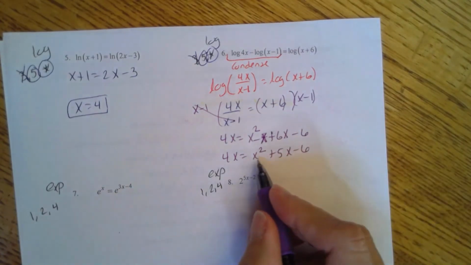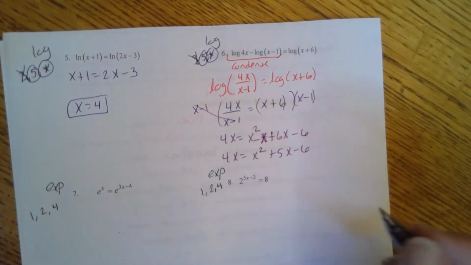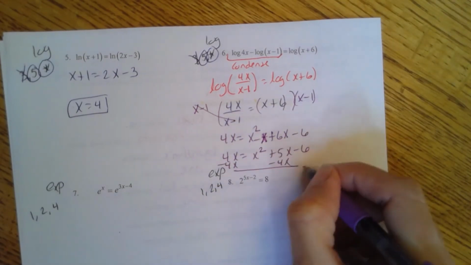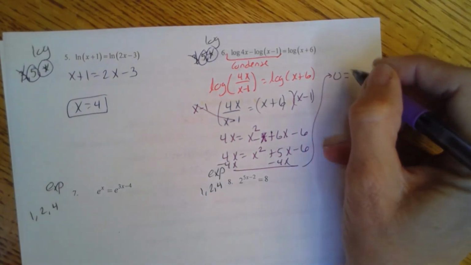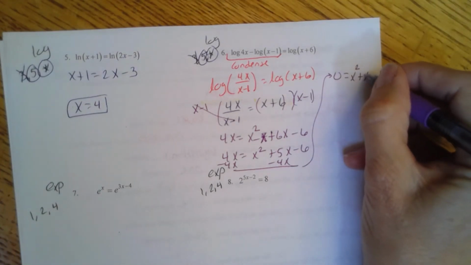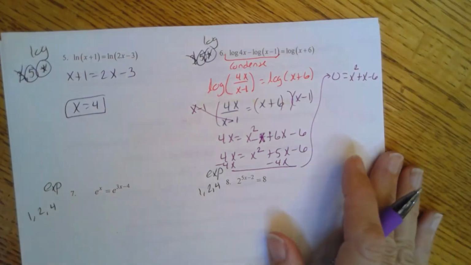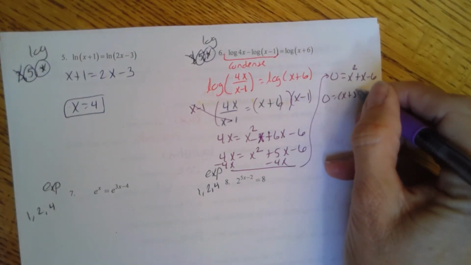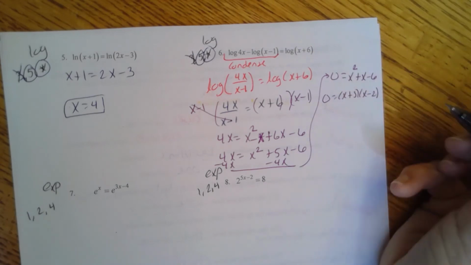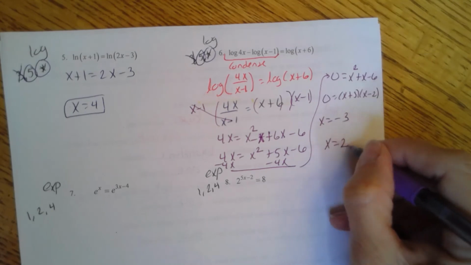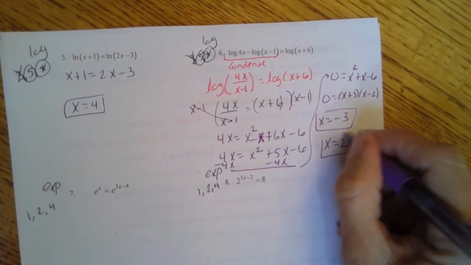Now this is quadratic, so with quadratic equations we normally want to make them equal to 0. So we're going to subtract over the 4x, so we're going to end up with 0 equaling x squared plus x minus 6. And then we need to factor. So factors of negative 6 that add up to 1 would be x plus 3 and x minus 2. Set each factor equal to 0, so we get x equaling negative 3 and x equaling 2.